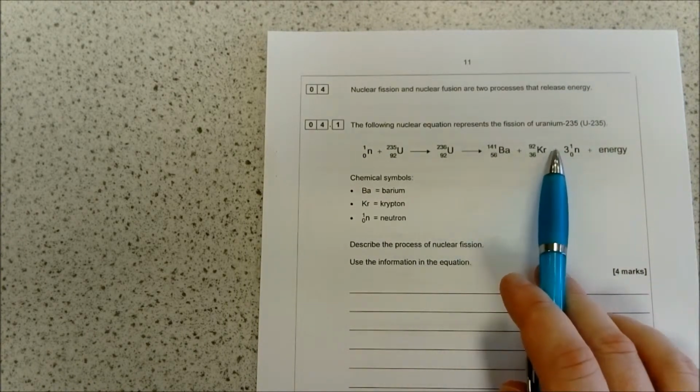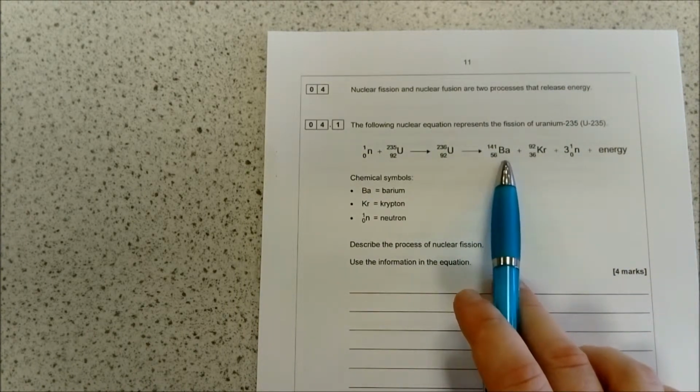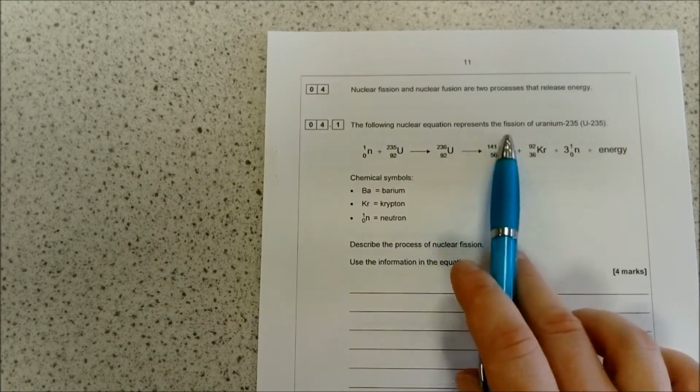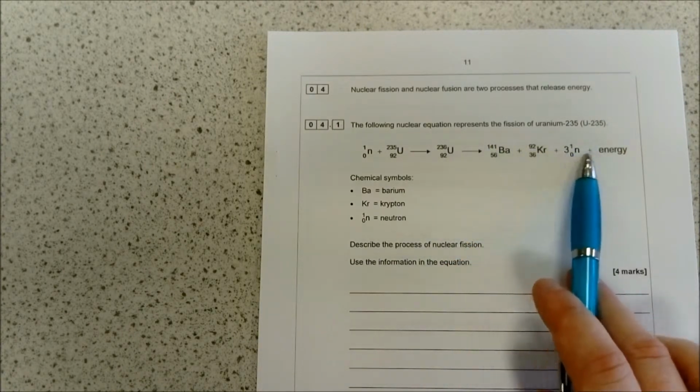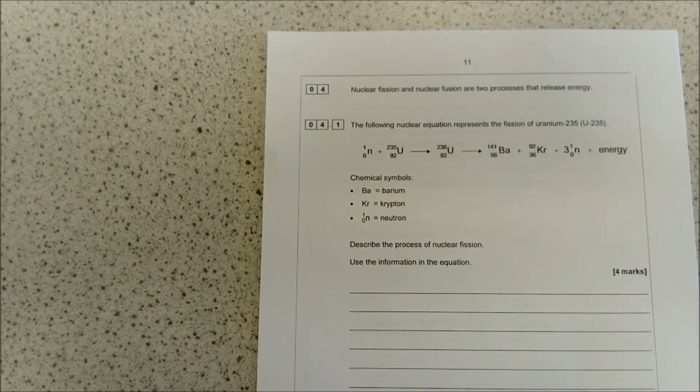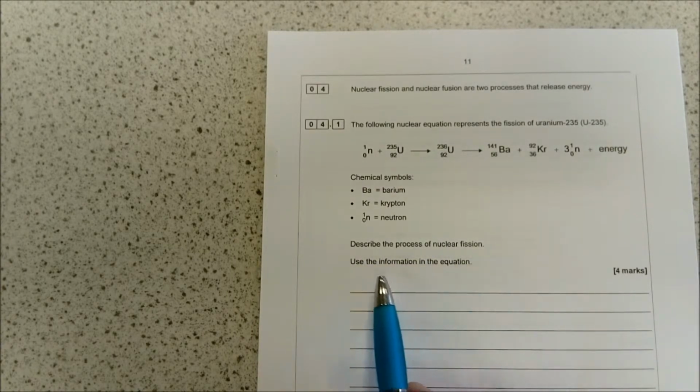It shows you that it breaks down into barium and krypton. It gives you the mass numbers and 3 neutrons. So the fact that it's giving you the masses of them implies that you might want to talk about them. So, describe the process of nuclear fission. Use the information in the equation above.